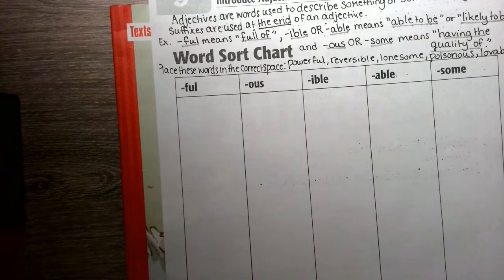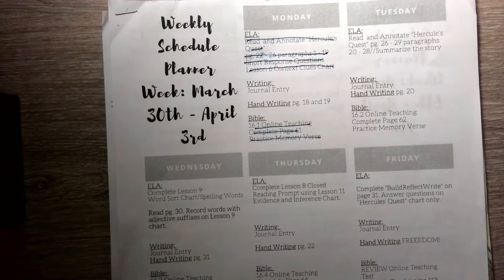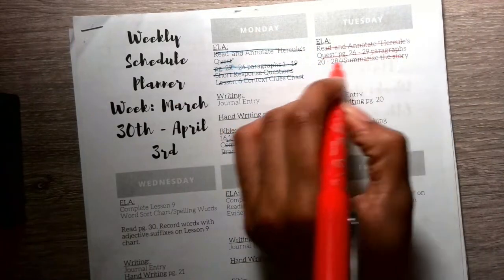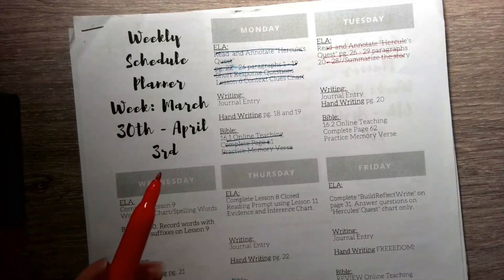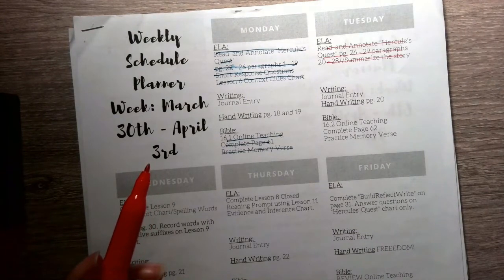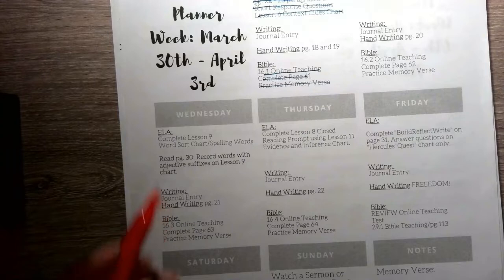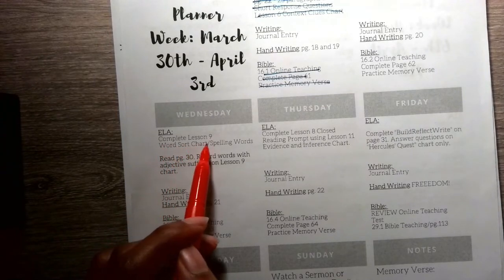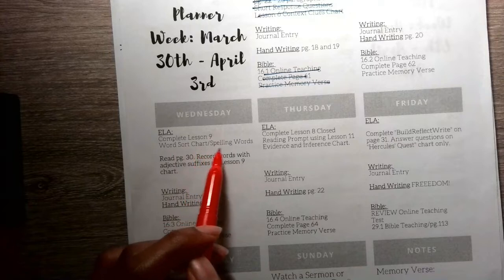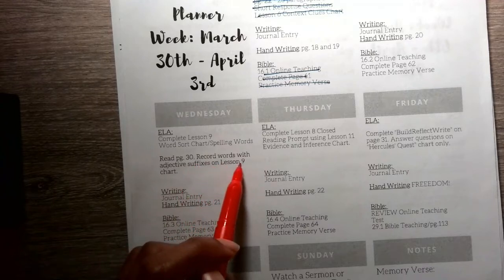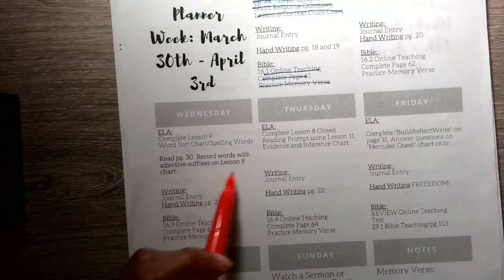Alright, so yesterday we read and annotated the rest of Hercules' quest, and we summarized the story. In addition to that, we just completed our short response questions. So now today, as I'm looking, I see that I just need to complete my lesson 9 word sort chart and the spelling words. Then I need to read page 30 and record words with adjective suffixes on the lesson 9 chart.